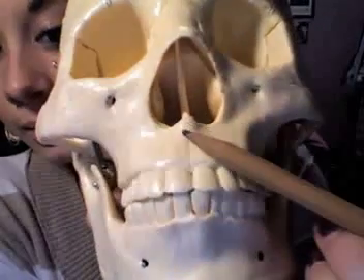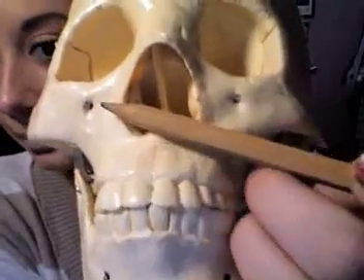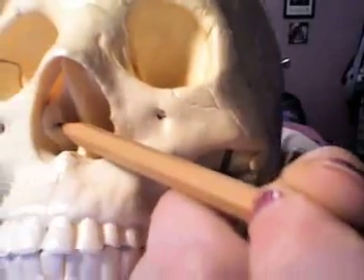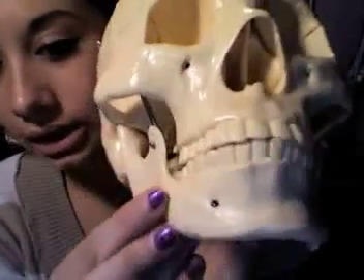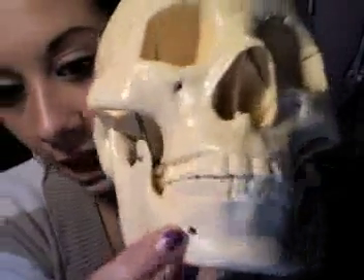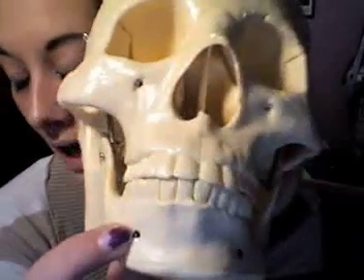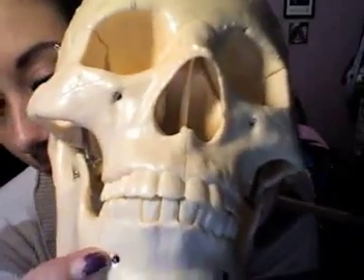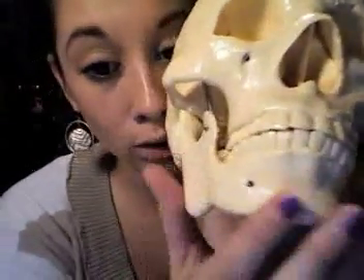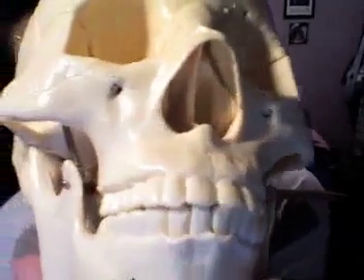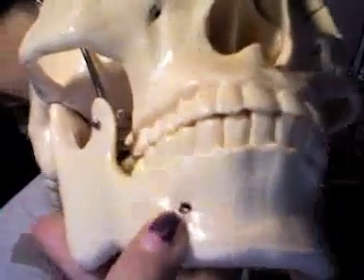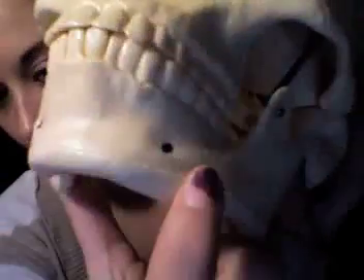Okay, and then once again we have the vomer and the inferior nasal concha. This little black dot, it'll actually be a hole in lab. It's the mental foramen of the mandible. Okay, because this as a whole is the mandible, so this is the mental foramen of the mandible. Can you see? My finger's pointing. And it's there too.